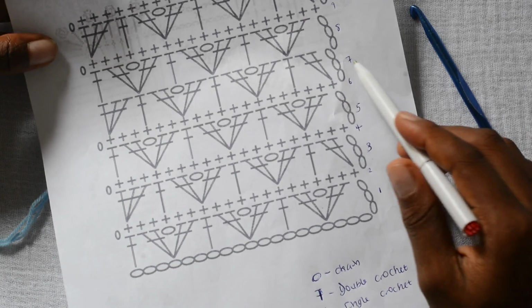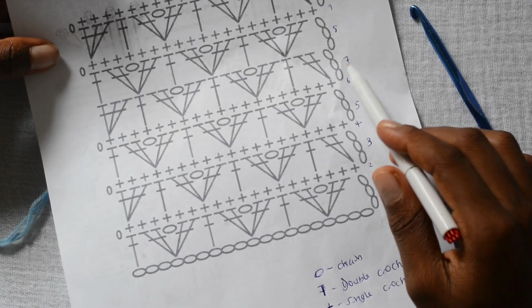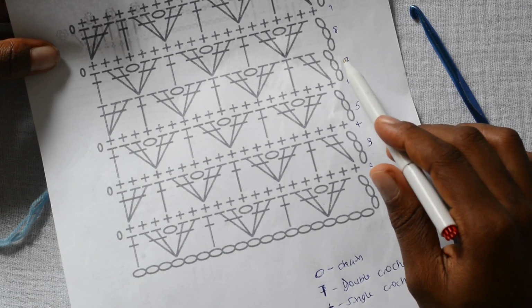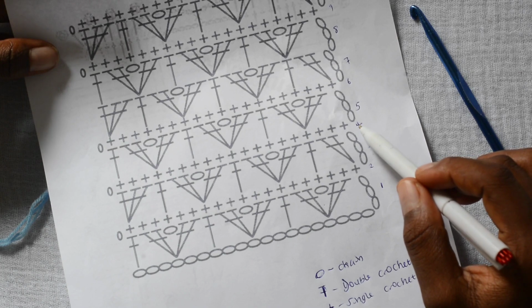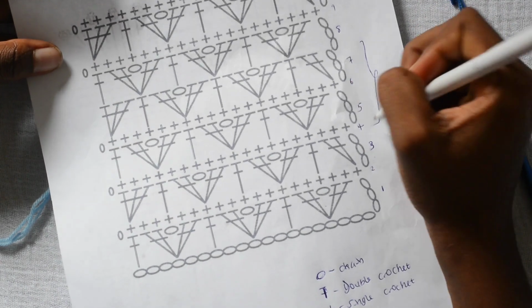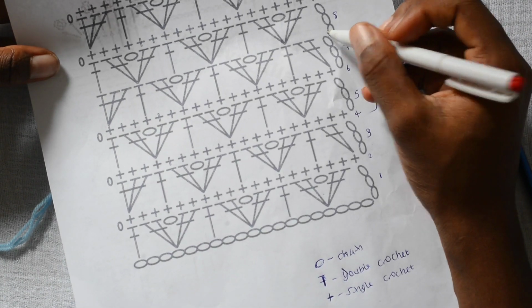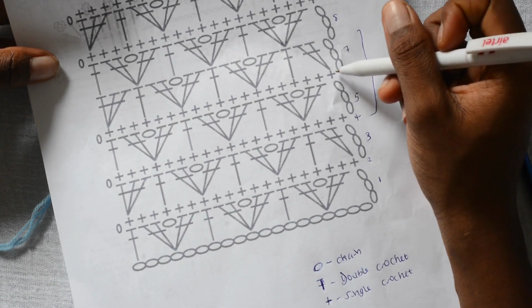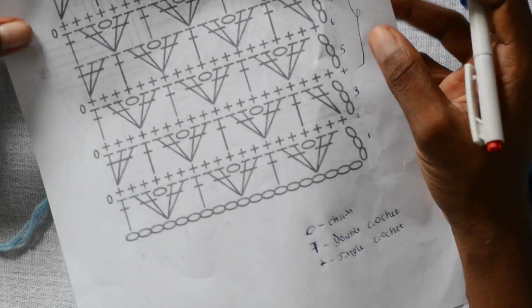So basically I've just finished row 7, and from this row 7 you can repeat your pattern from row 4. So just keep repeating from row 4 to row 7, pattern repeats from here. So when you do a single crochet row again, then you do your row 5, then you do your single crochet row, then you do your row 7.